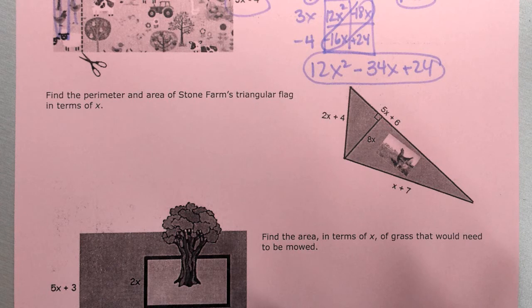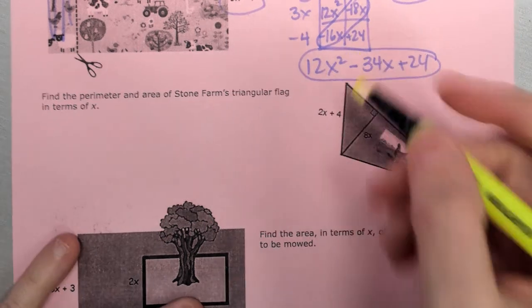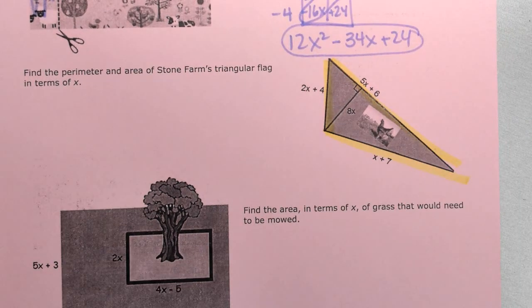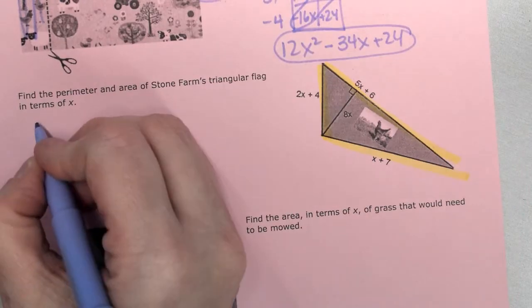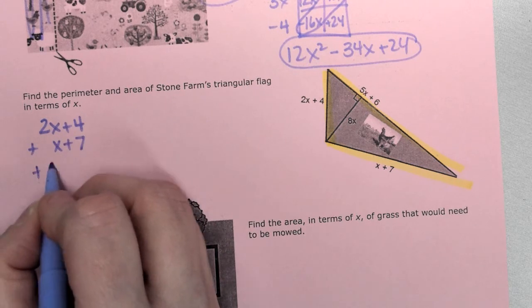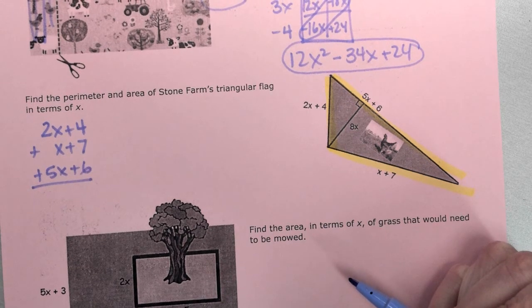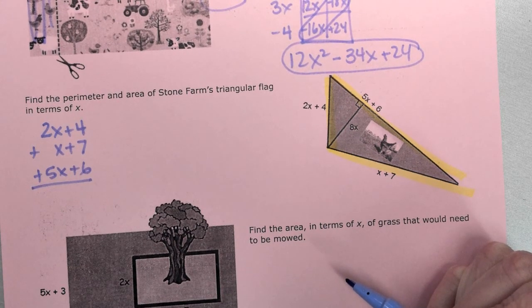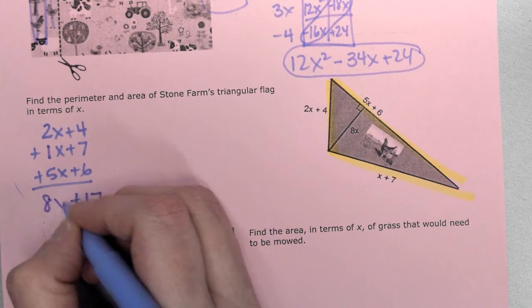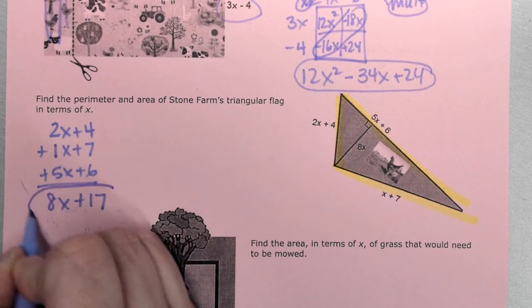Okay, so let's pause for a second here. First thing they want is perimeter. Perimeter is the outside. We're doing a perimeter check, checking the outside. Am I going to use the 8x for perimeter? No, because it's not part of the perimeter, is it? So I'm just going to add these up. Okay, so that's my perimeter.